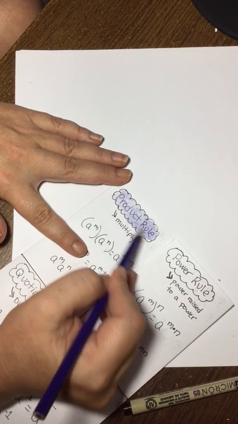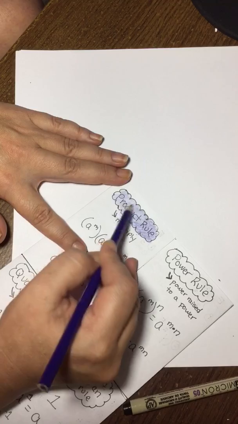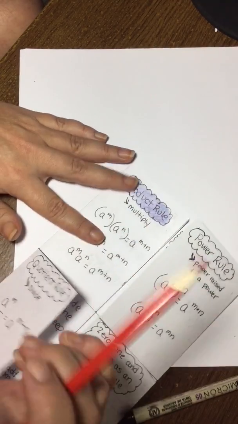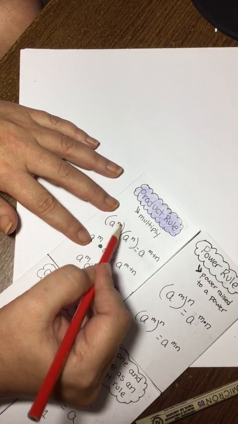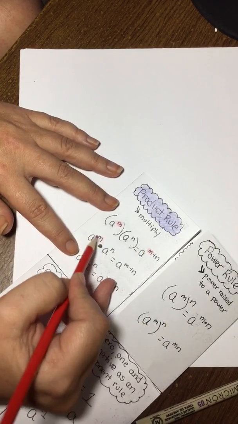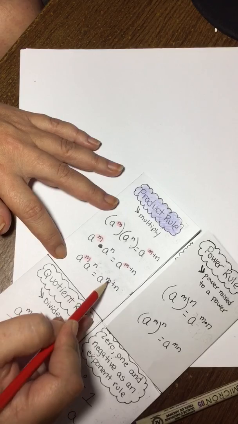We're going to talk about the product rule first. Remember, the product rule is when you are multiplying exponents that have the same base, you can just add the exponents. So I'm going to highlight that those exponents are different and where they're located on each of them. I'm using red. You can use whatever color you want.